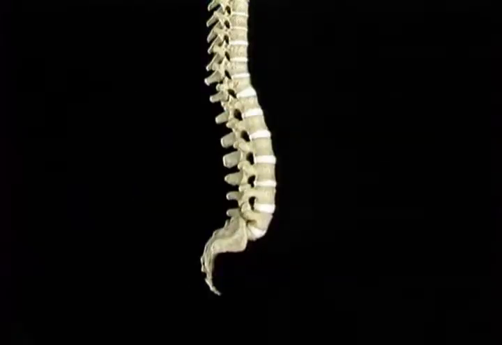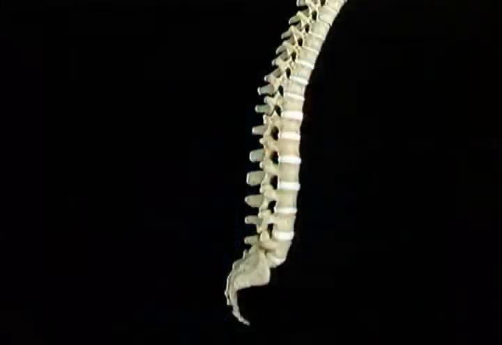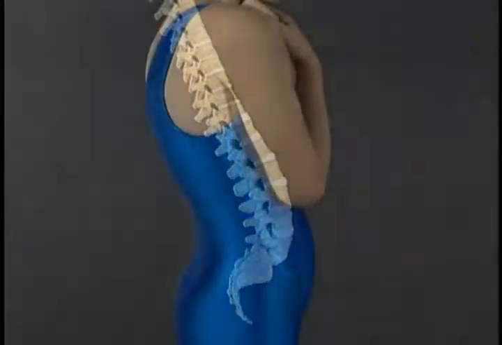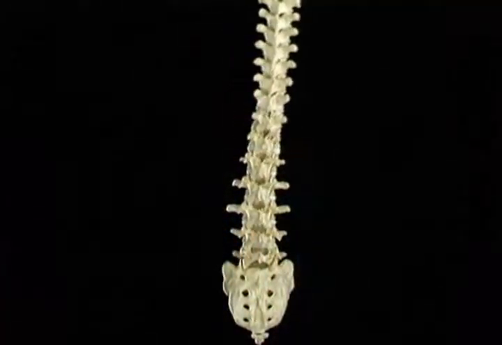The movements that can occur in the lumbar spine are flexion, extension, and lateral flexion. Lastly, we'll look at the sacrum. Besides being the lowest part of the spine, the sacrum is also an important part of the pelvis.